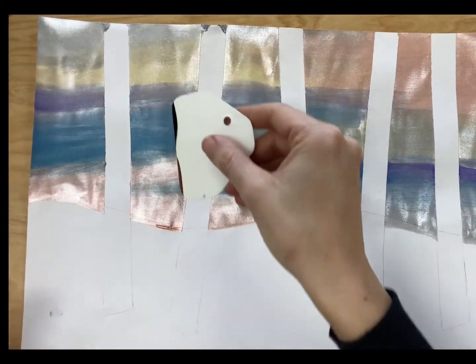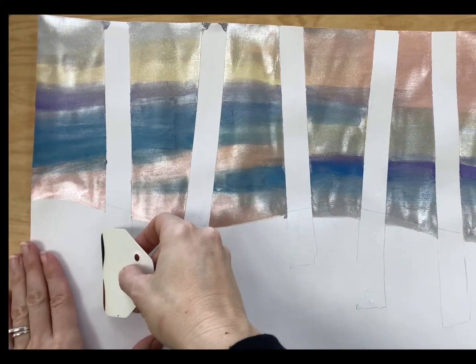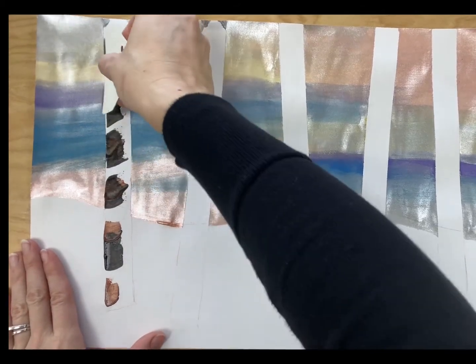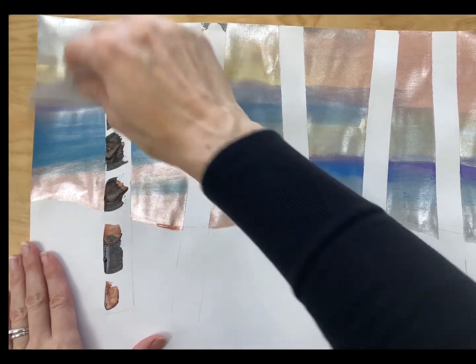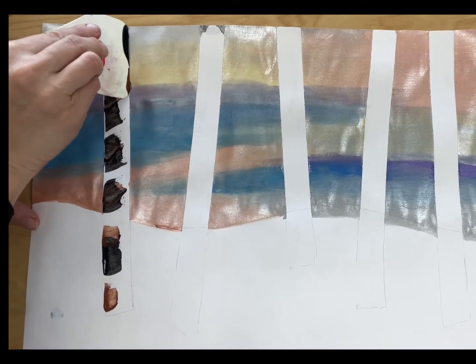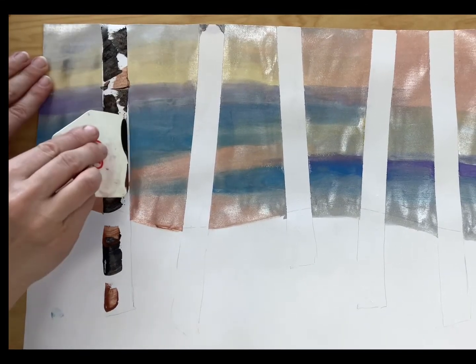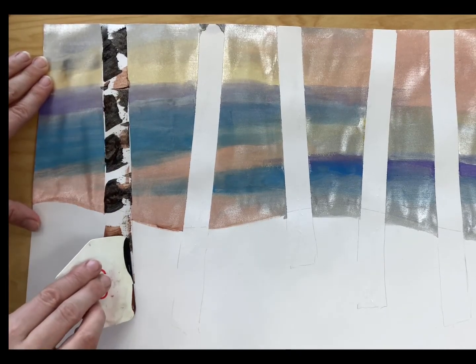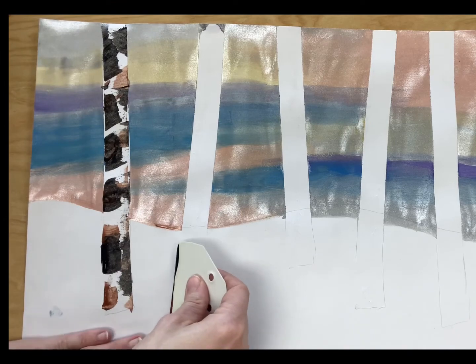And we're just using that edge of the plastic or cardboard, and then you're lining it up vertically right along the edge of your tree trunk. And you're just sort of scooting it just to give that bark a little bit of implied texture. You're going to do this to all of your tree trunks on both sides.